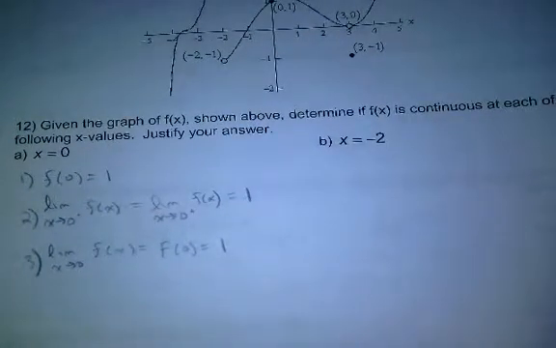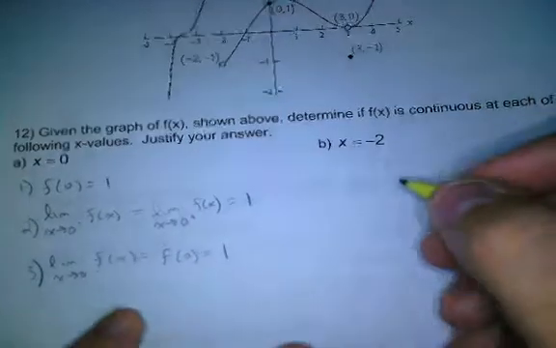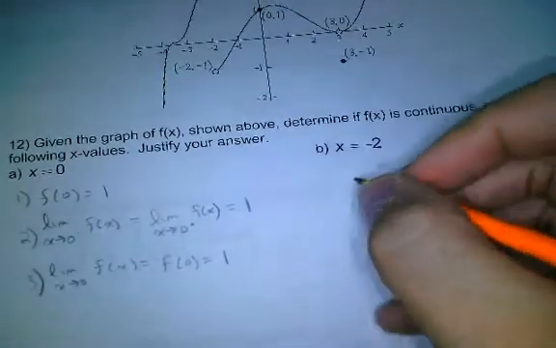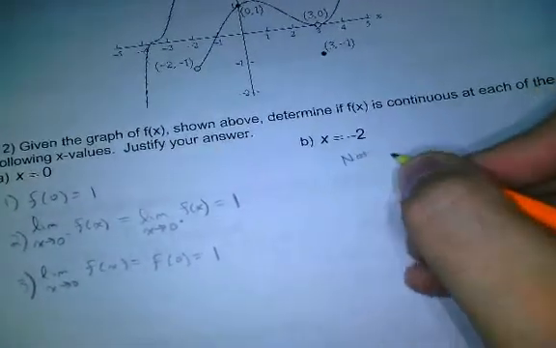Okay, for B, x equals negative 2. Just look at it. Is that continuous? No. You do not need to state all of them. Which one do you want to state that fails? The second one. Because the first one doesn't fail, but the second one certainly does, and by default the third one does too. So, this is not continuous.